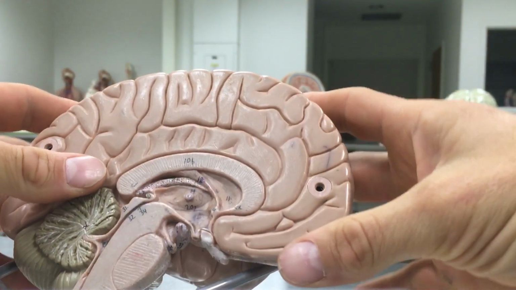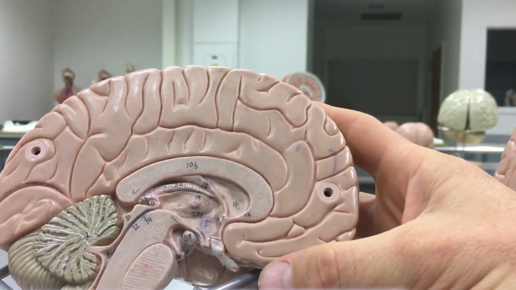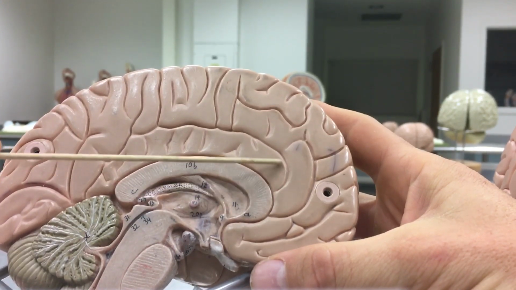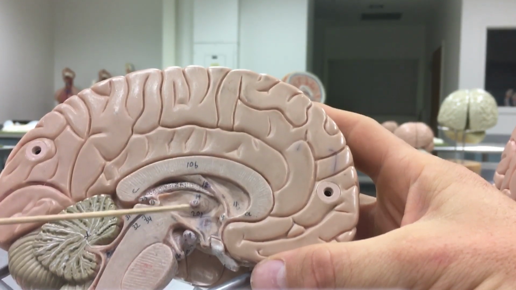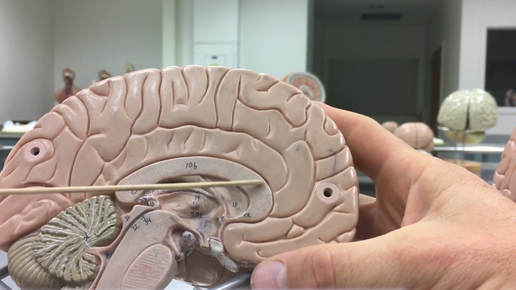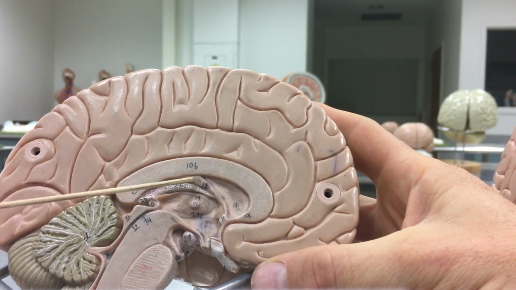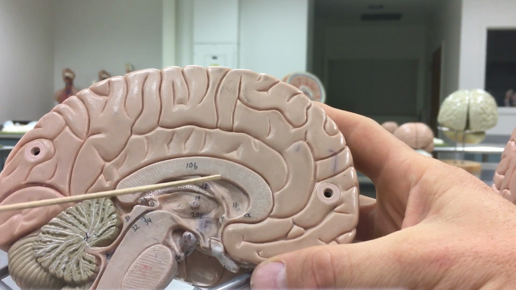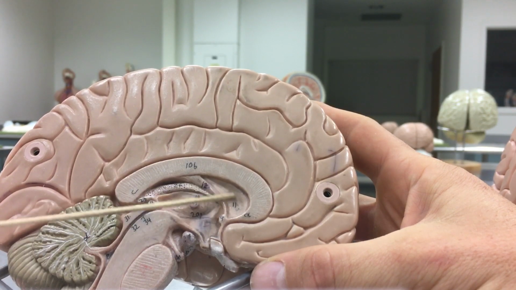Let's look in here. So first of all, one of the gyri that we can see is the cingulate gyrus. We can also see this structure called the corpus callosum. This brain structure here is the fornix. And then we get to the septum pellucidum here.